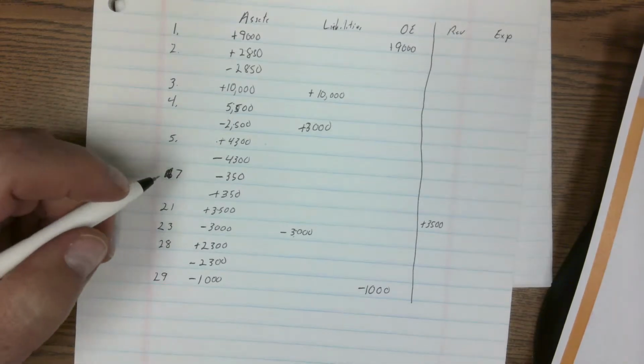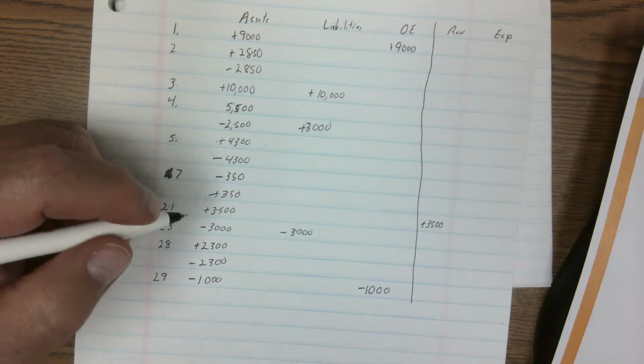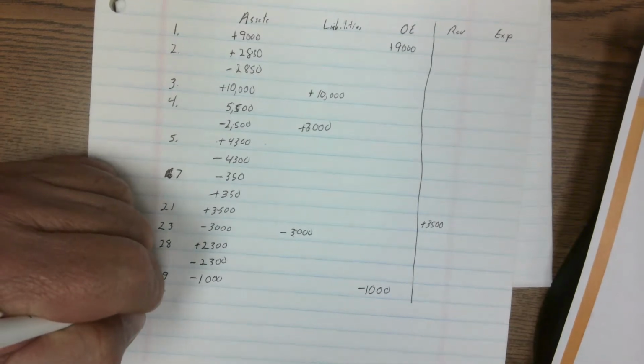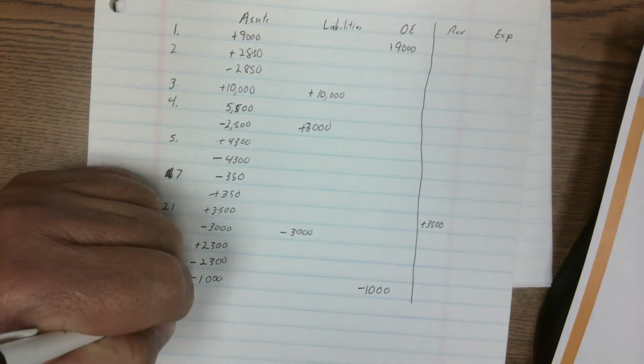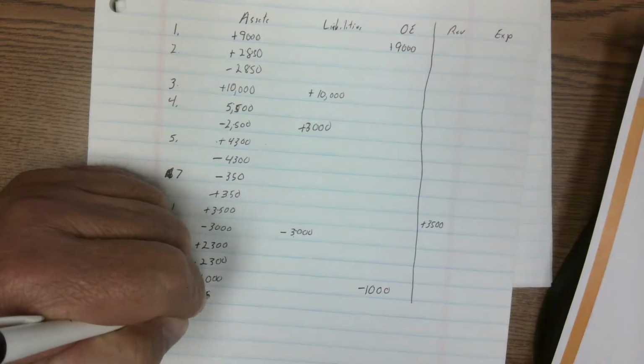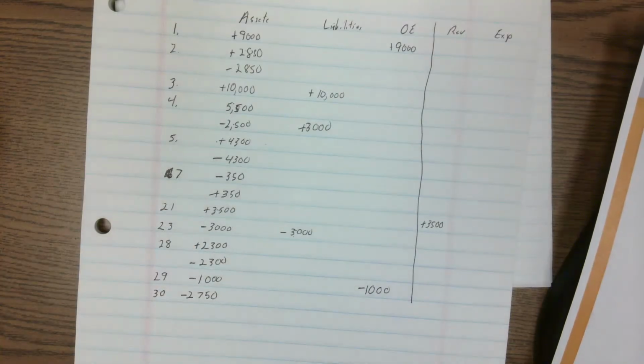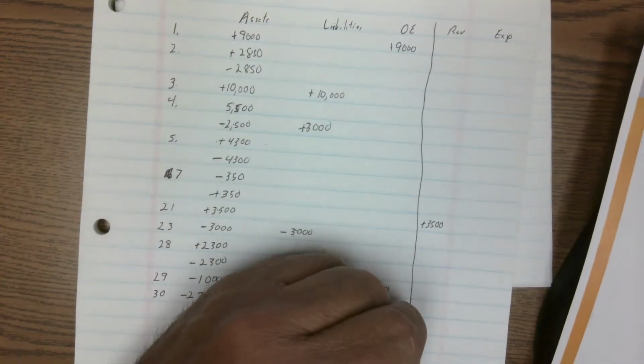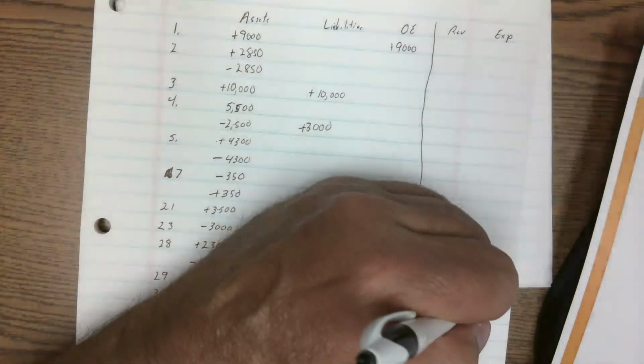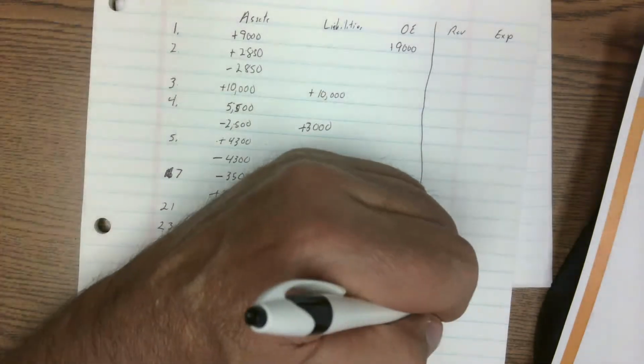On the 30th, I paid $2,750 for April wages. So I paid cash, so I have less cash. This is an expense.